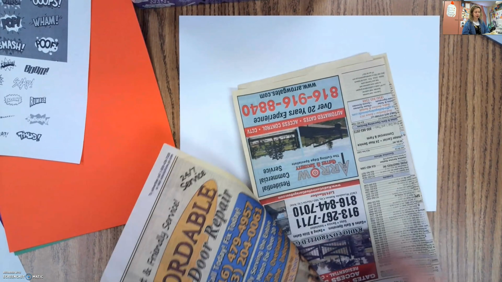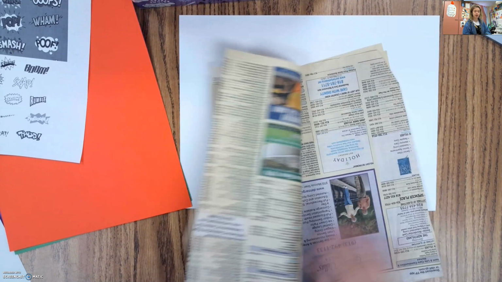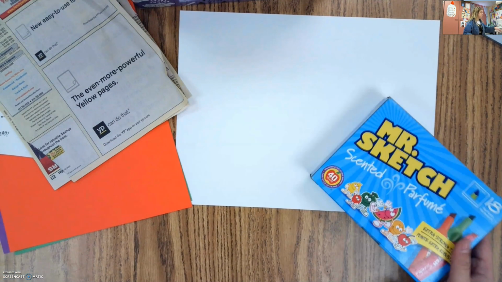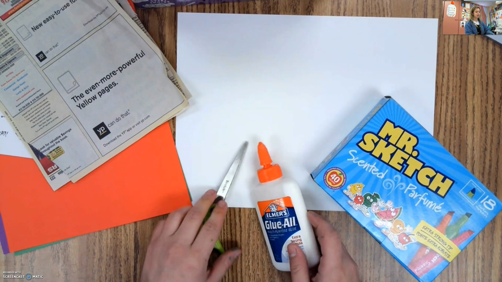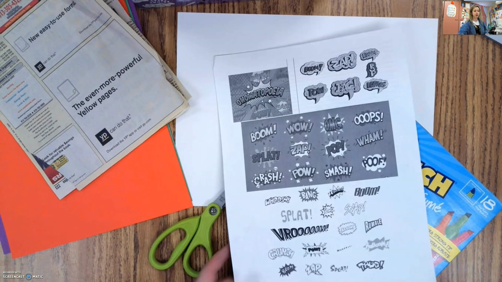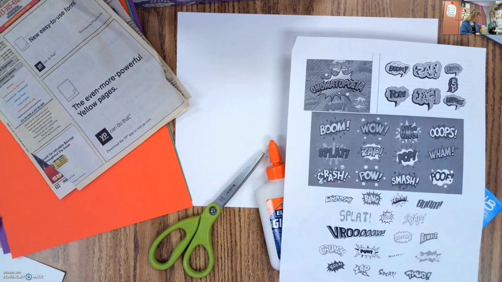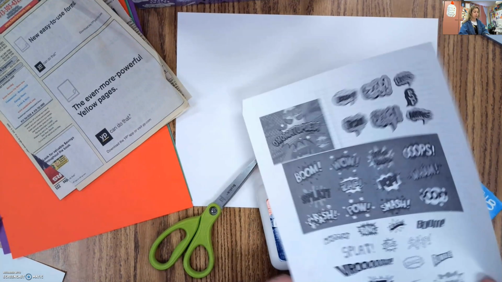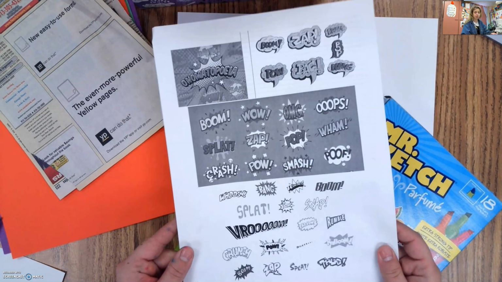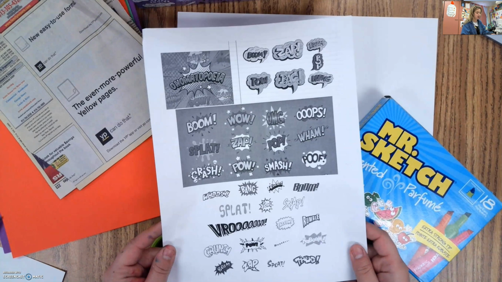If you have it, I would recommend some newspaper, or this is from an old phone book, some printed sort of paper to add some more detail. You want some markers, a pencil and eraser, and some scissors and glue. I have this paper, which goes through different onomatopoeias that we will be using in this project. An onomatopoeia is a word that looks the same way it sounds. So words like splat, crash, vroom, you can think of the word woof, thud, rumble.